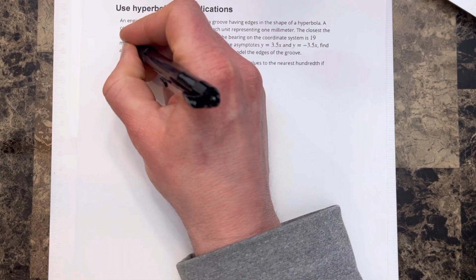In this video, we're going to use hyperbolas and applications. It says an engineer is designing a bearing with a groove having edges in the shape of a hyperbola. A coordinate system has been set up with each unit representing 1 millimeter. The closest the bottom of the groove comes to the center of the bearing on the coordinate system is 19 millimeters.